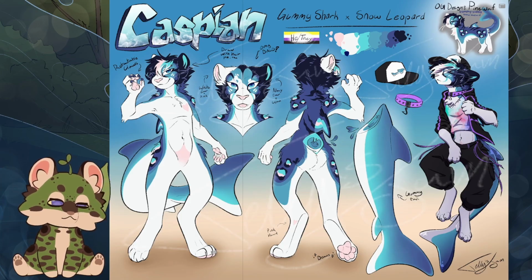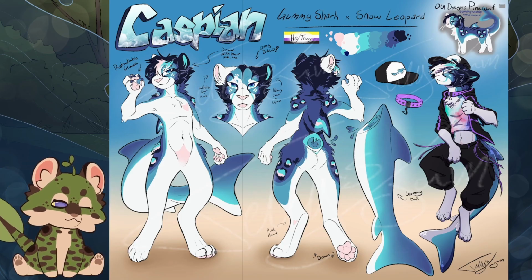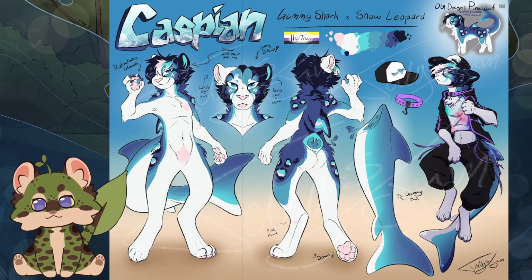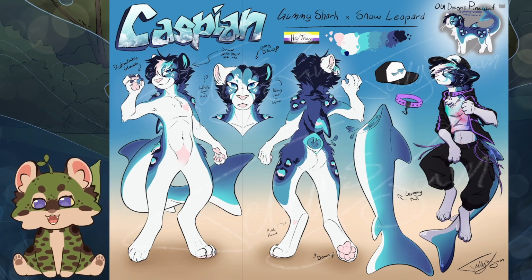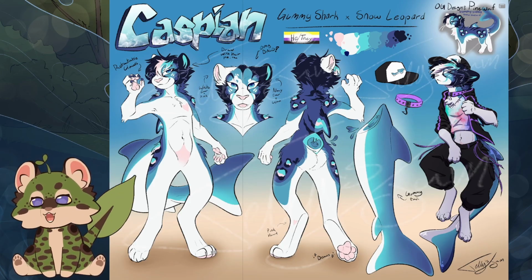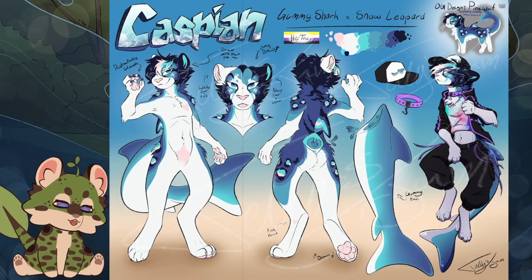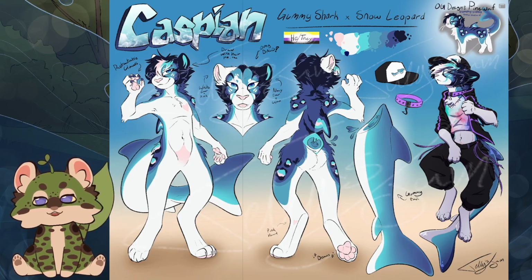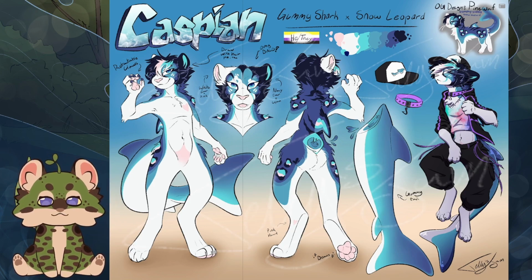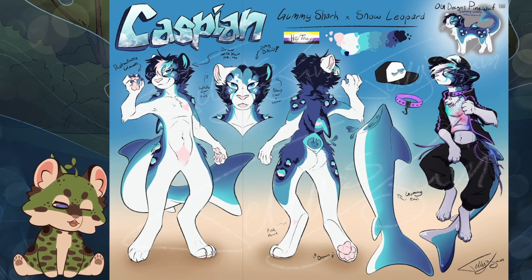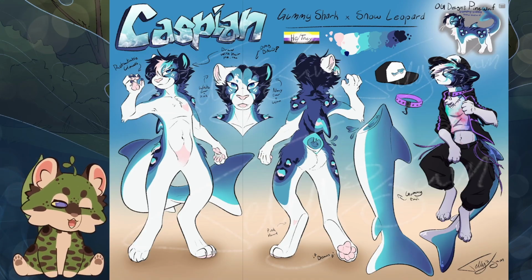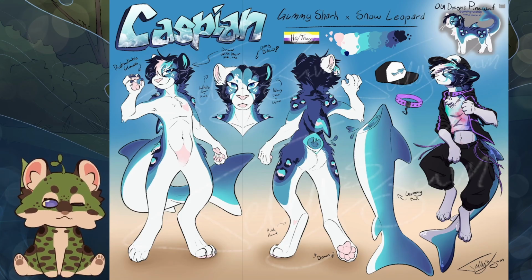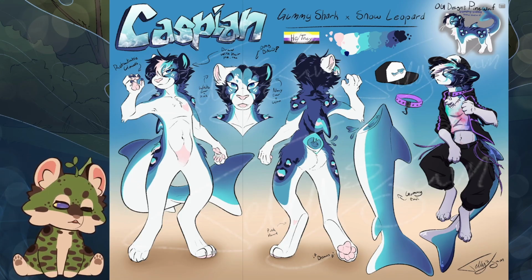And then we have some accessories. So I've got a hat that Caspian would probably wear a lot, and then a collar with a fish hook attached to it. And then all the way on the far right-hand side, we have a fully rendered Caspian with an outfit, just chilling. Kind of floating there, but still just chilling. So this gives a good reference of their personality. They've got an expression that they would probably have, and all of that.